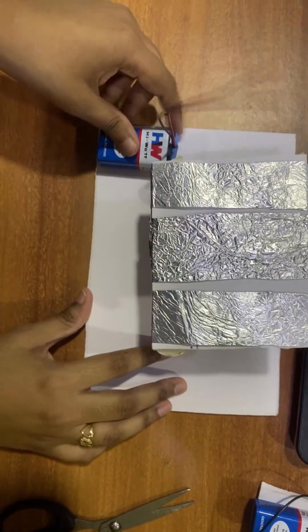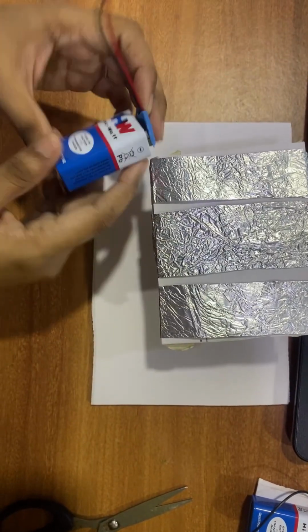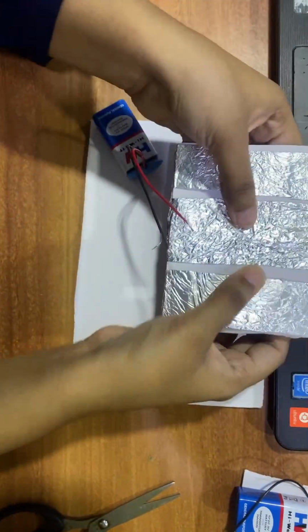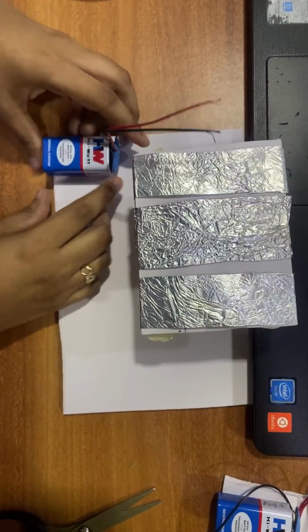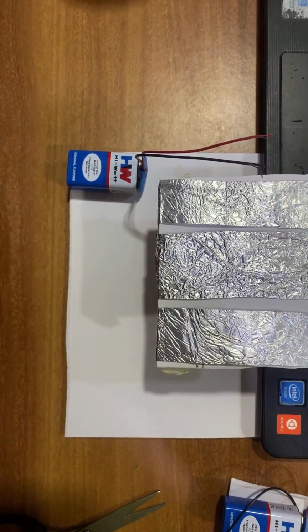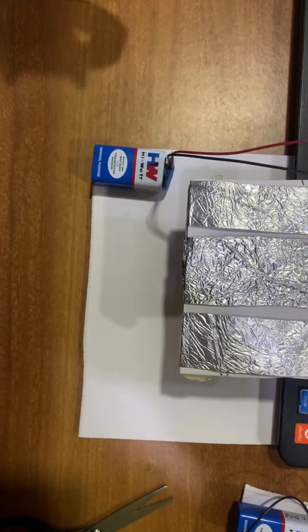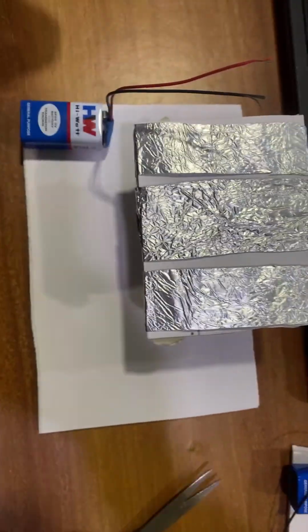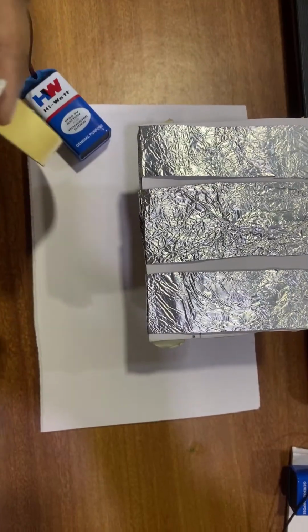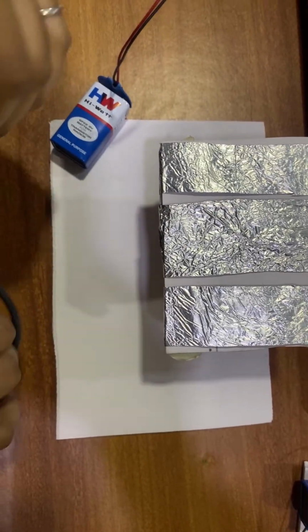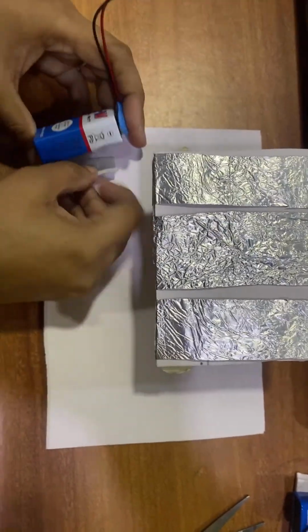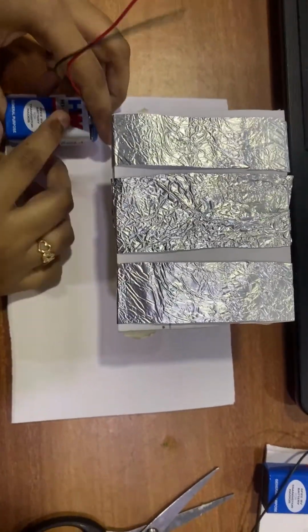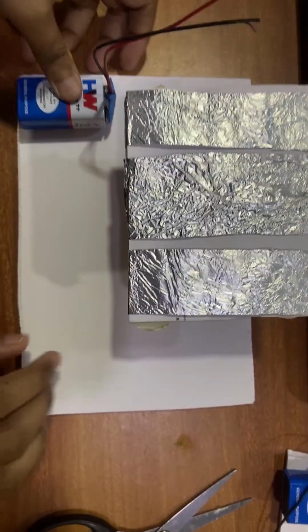I'm moving this a little bit behind. So I'm placing the battery here, with double-sided tape so that the battery sticks firmly at one end of the cardboard.